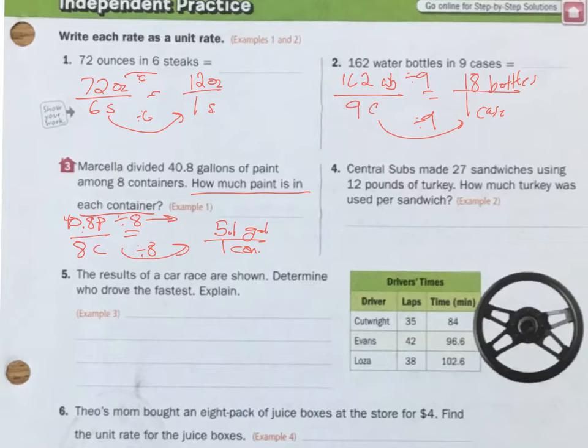Number 4, this one's a little tricky. We want to think about this one. Central Subs made 27 sandwiches. They used 12 pounds of turkey. How much turkey was used per sandwich? So I want to get it down to 1 sandwich. So sandwiches is going to be on the bottom, and turkey is going to be on the top. So how many sandwiches did I make? 27. How much turkey? 12. So now if I get it down to 1 sandwich, I divide each side by 27. That gets me my 1 sandwich.